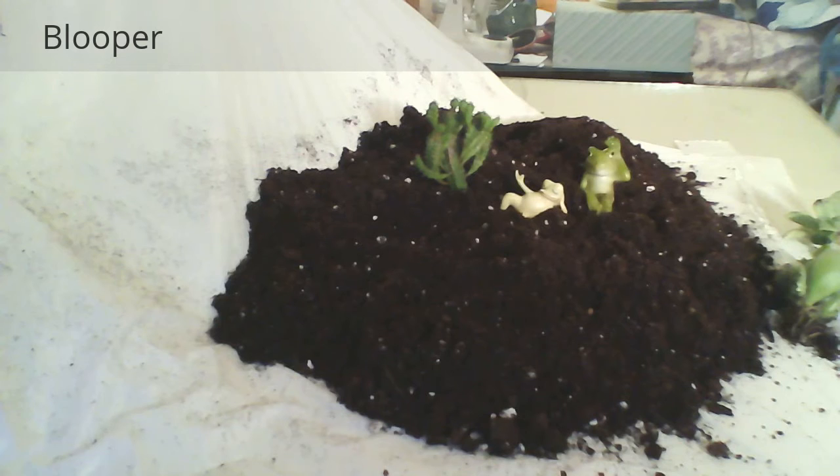So, ta-da! Erosion, which is the transfer of material from one place to another by the action of wind.